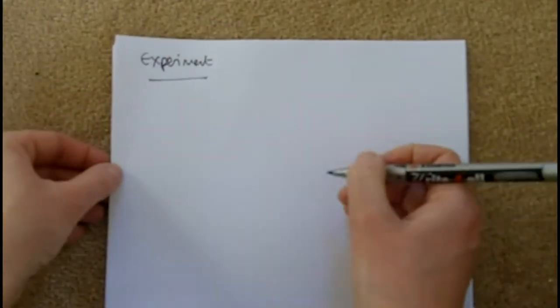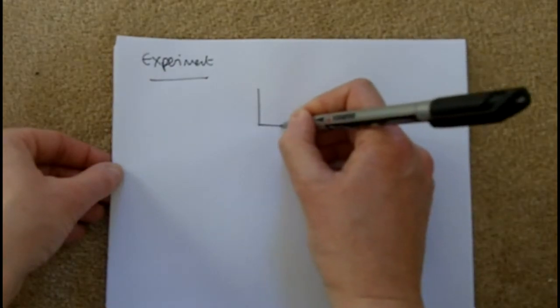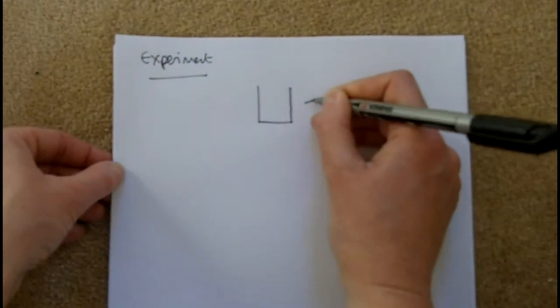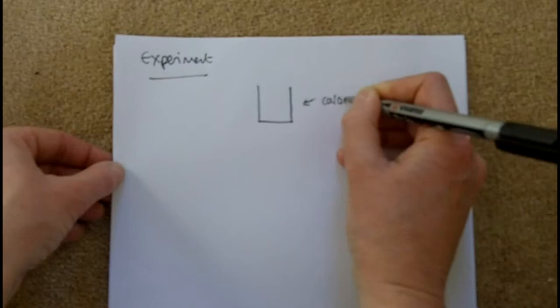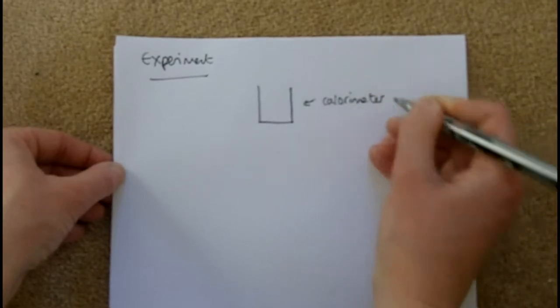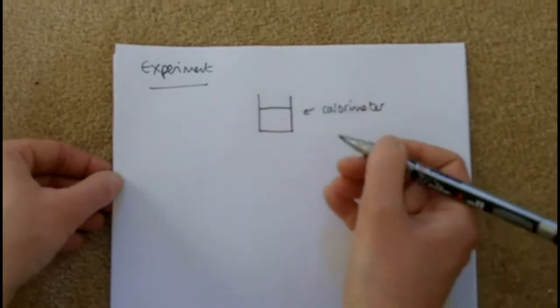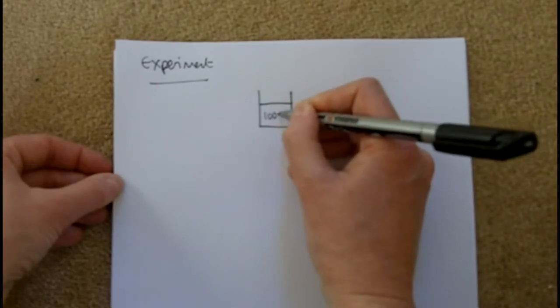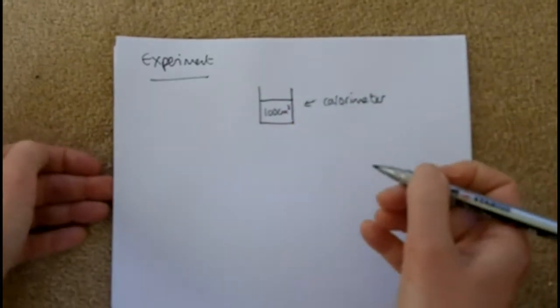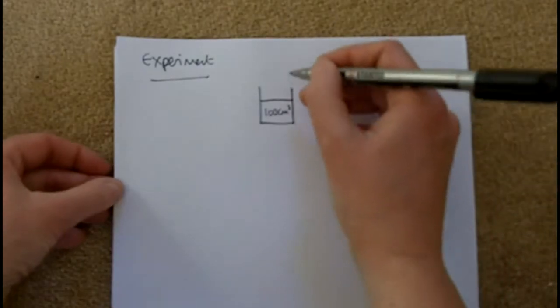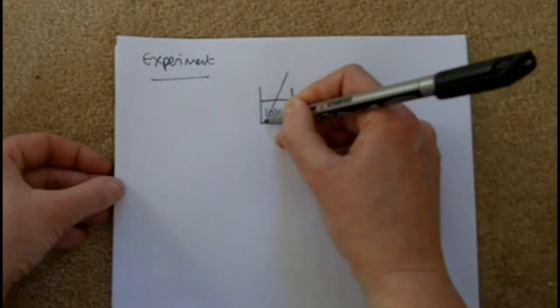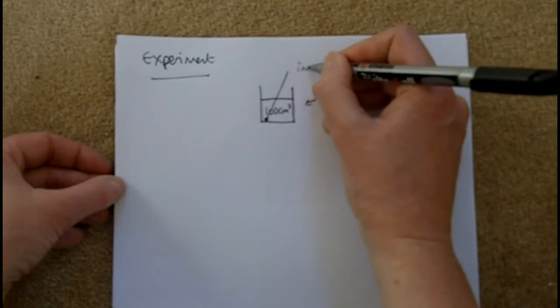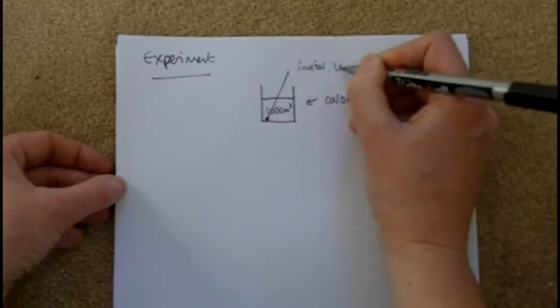You have a calorimeter, which is basically a copper can, and you measure some water, maybe about 100 centimeters cubed of water in there. You put a thermometer in, and you get the initial temperature of the water.